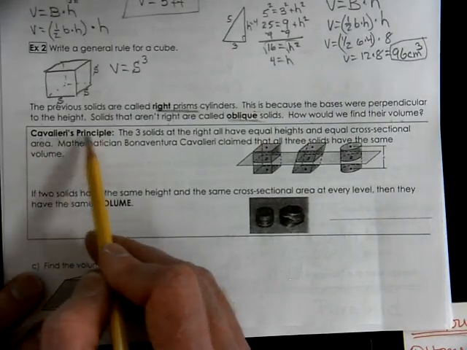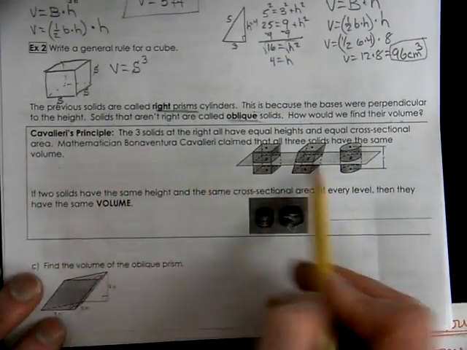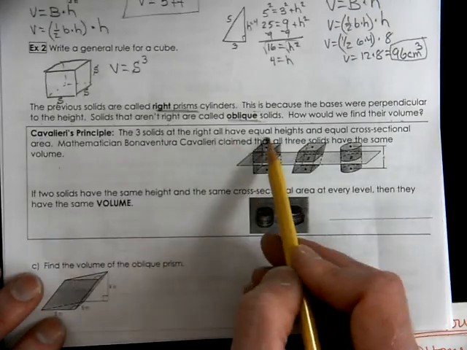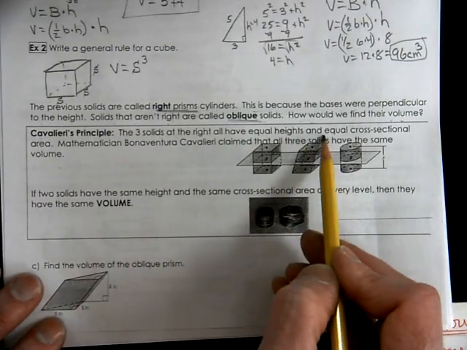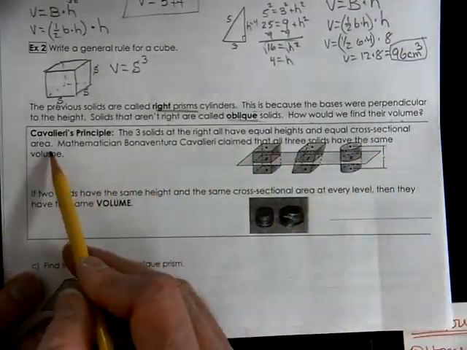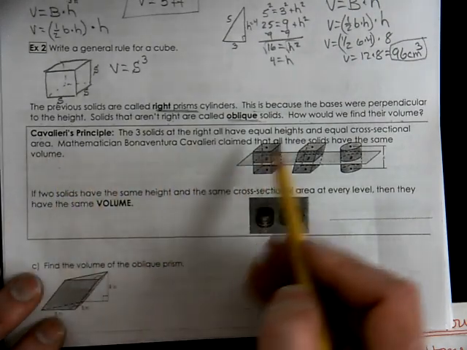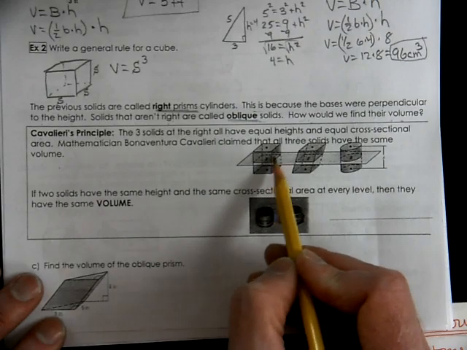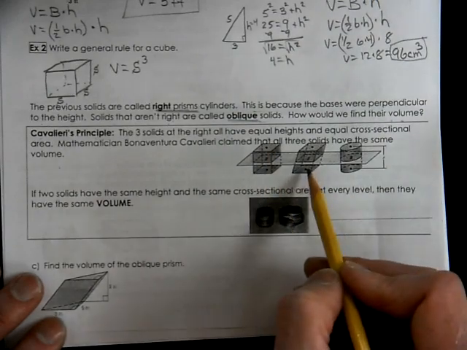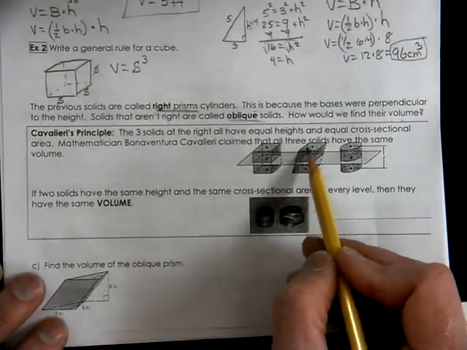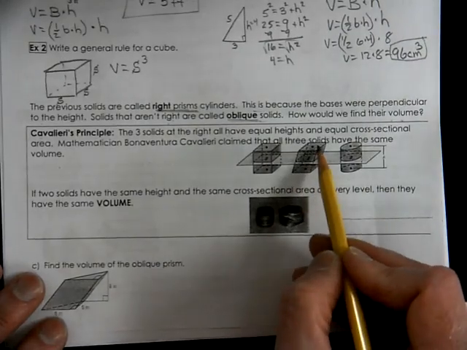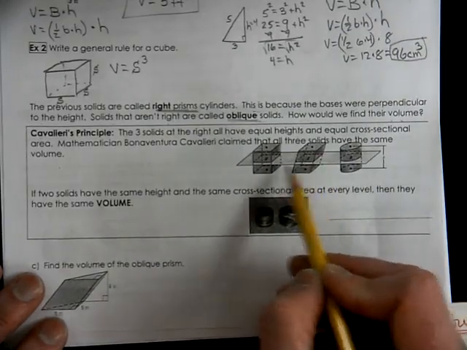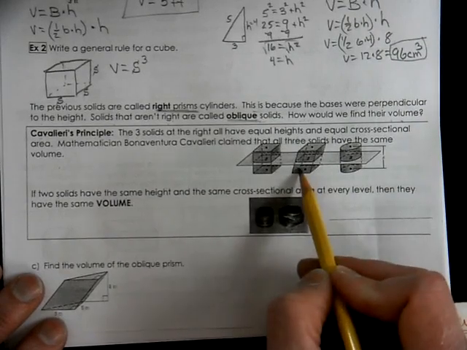We're using Cavalieri's principle. We have 3 solids. They all have equal heights, and they all have equal cross sections. So this one here looks to be a square, and it's a square all the way up. This one is slanted over, but the area of the base is the same.